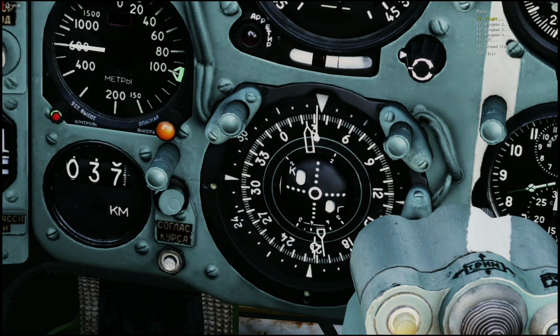It is because I am not directly on my course. If I need to go directly to my steer point, I need to follow my bearing, as we saw in the painting. If I want to follow my course, I need to follow this.